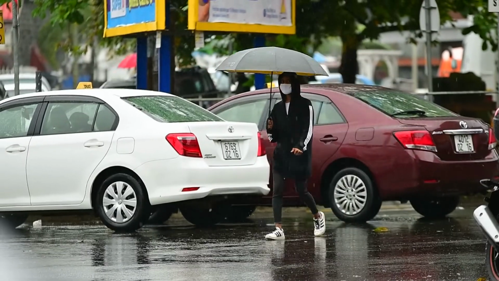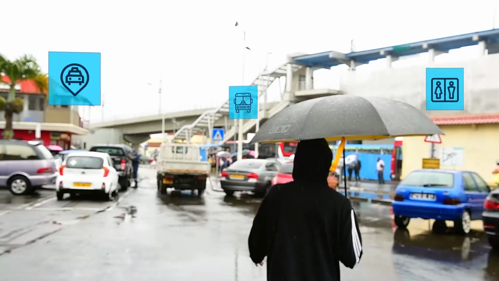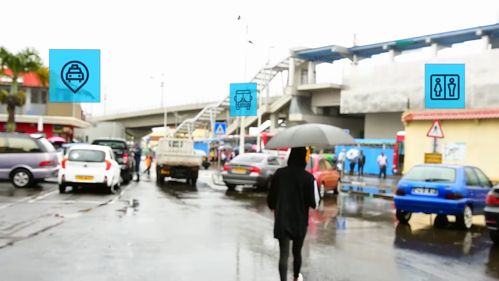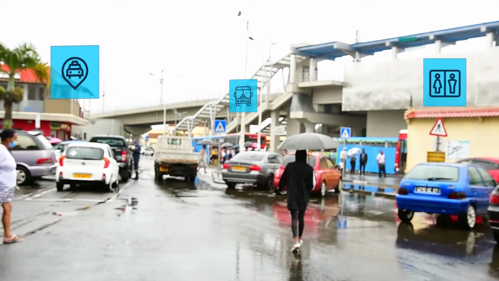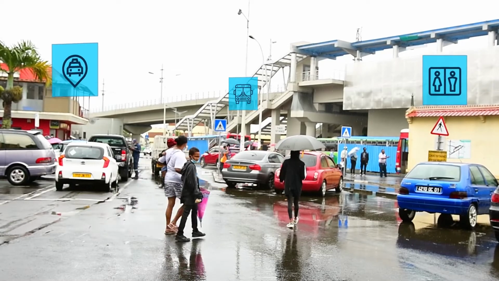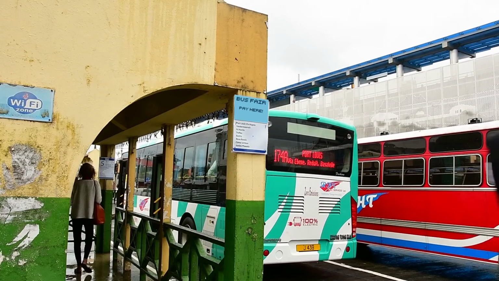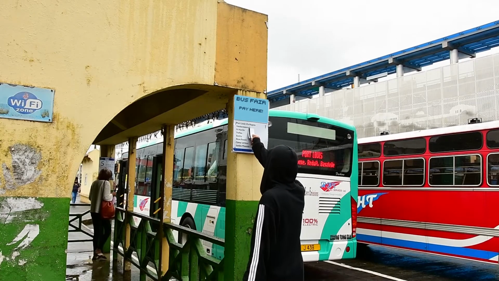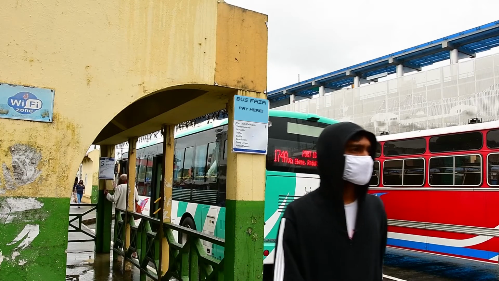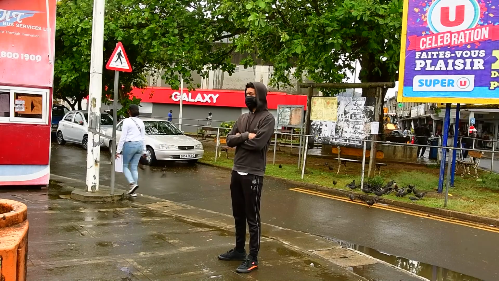Without losing time, Liam is now heading to the bus station. Oh, he forgot to pay his bus ticket online. Thankfully, the holographic display bill exists.